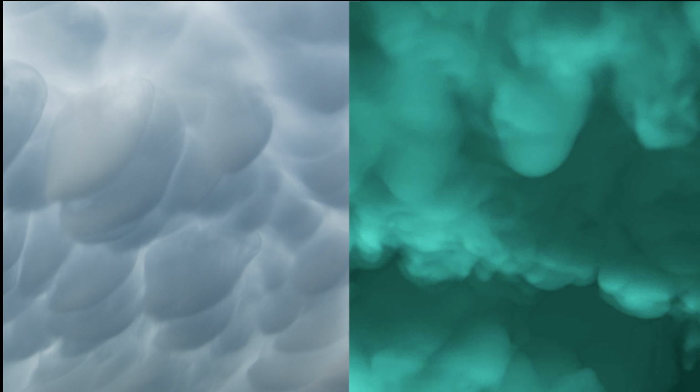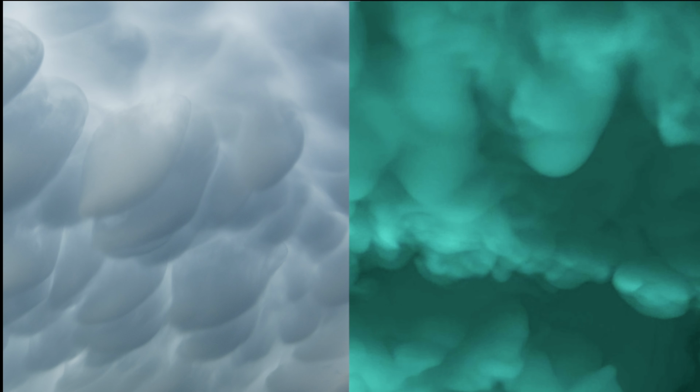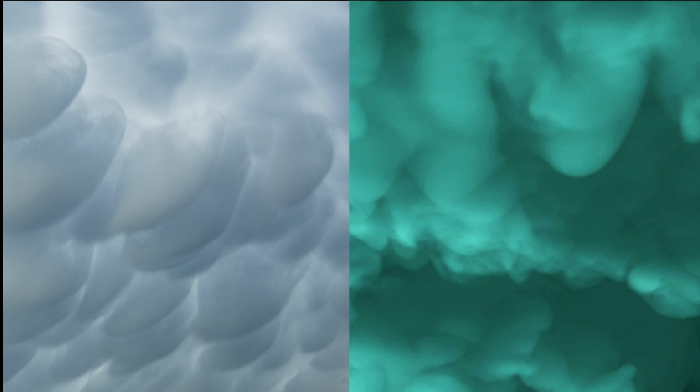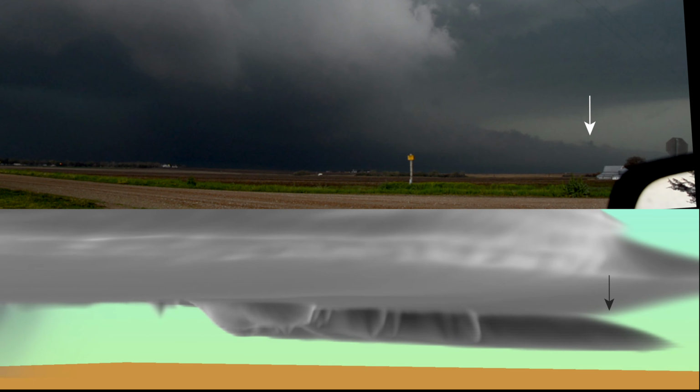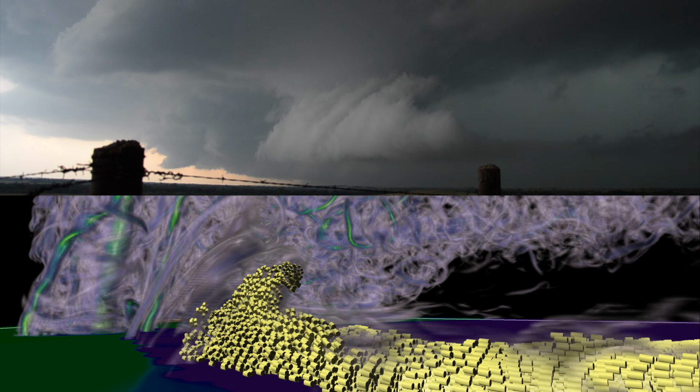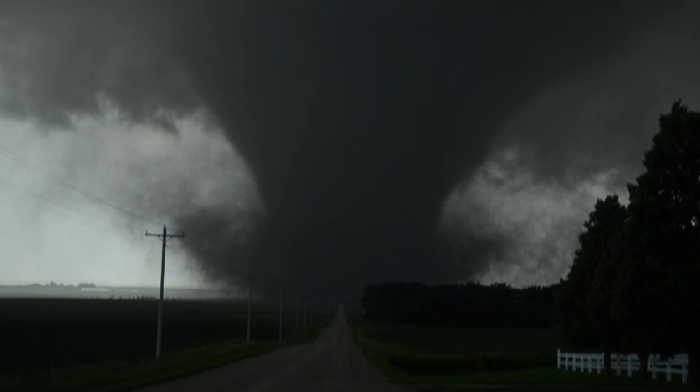pouch-like mammatus clouds that form beneath the storm's anvil, and clouds near the ground, such as the tail cloud, which is associated with strong inflow into the storm's updraft. Horizontally rotating air that forms near the ground and is drawn into the supercell's updraft has been found in model simulations to help strengthen the storm and to help support strong, long-lived tornadoes.